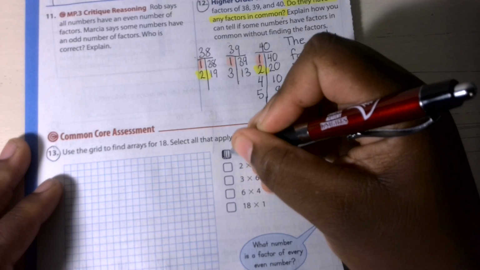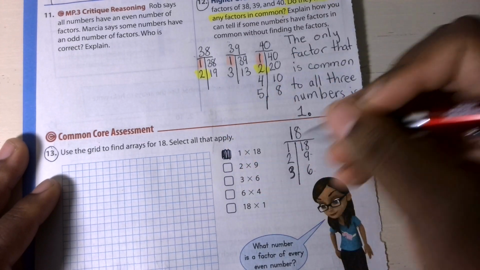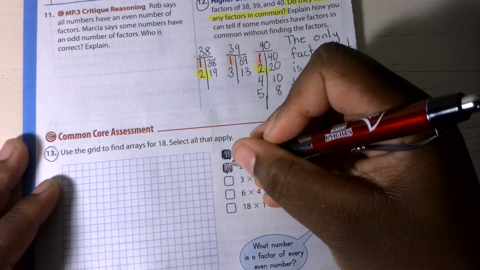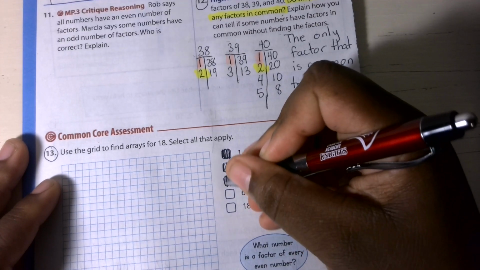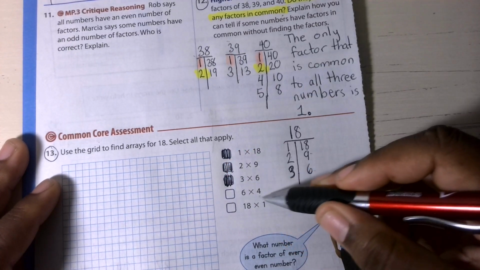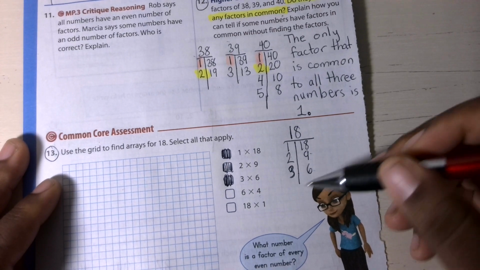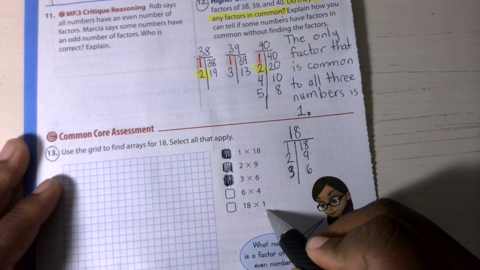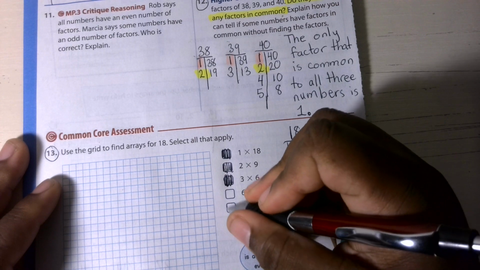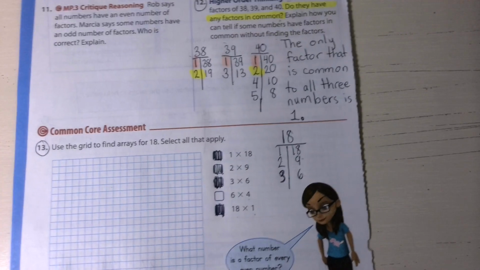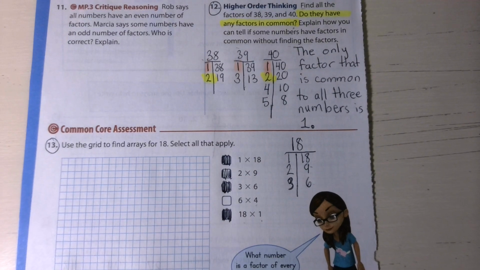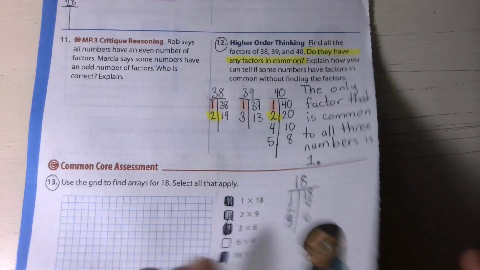I have 1 times 18. Yes. 2 times 9. Yes. 3 times 6. 6 times 4 is not a multiple of 18. 18 times what? And now I'm done with lesson 7-1.